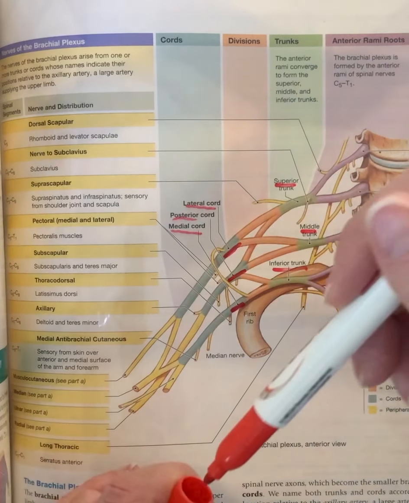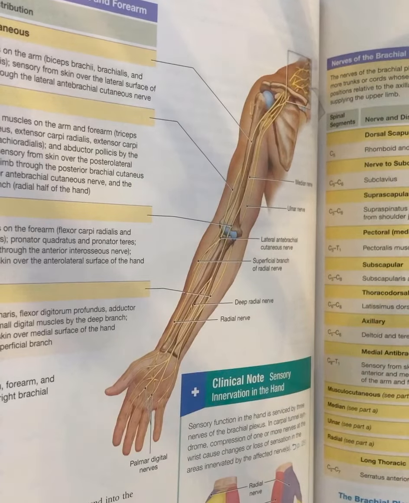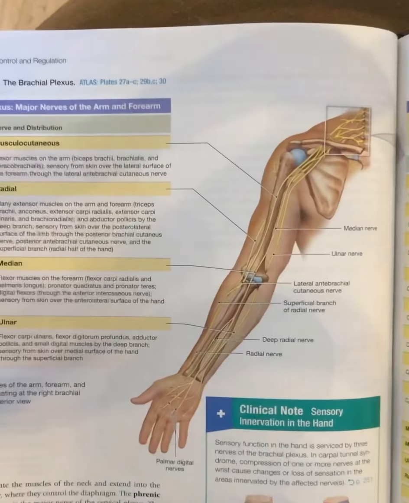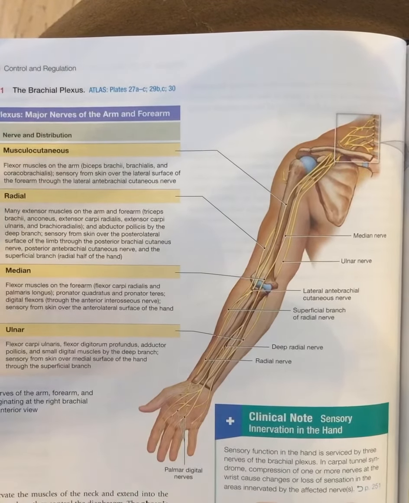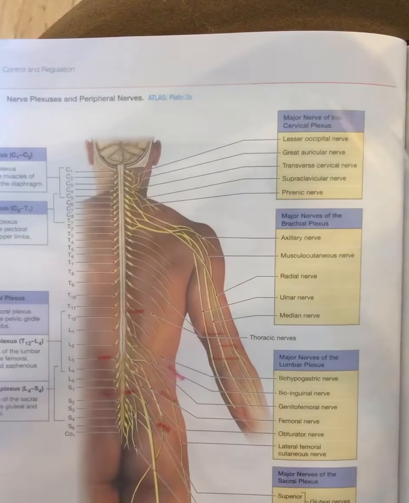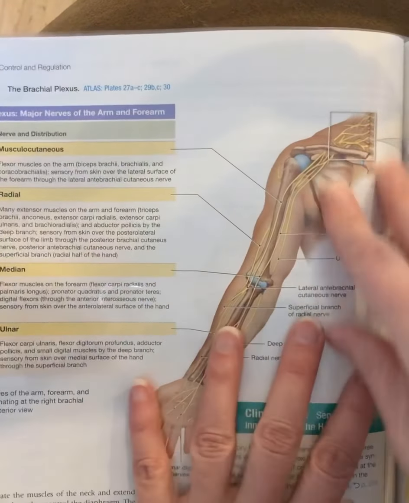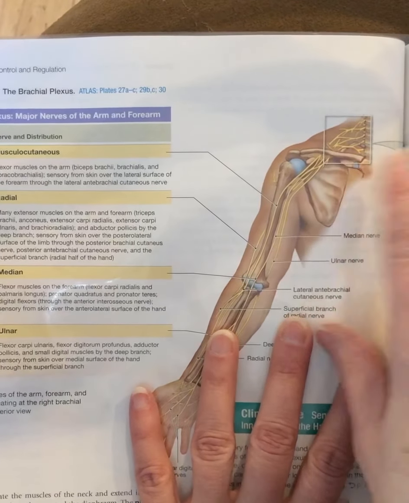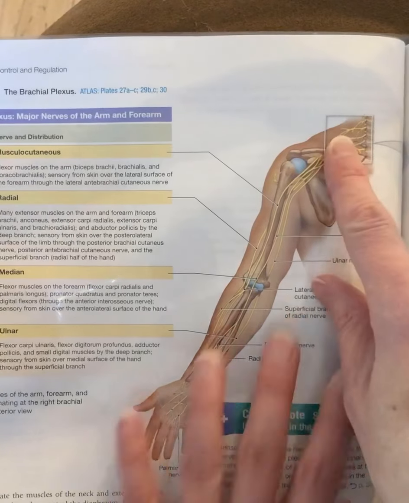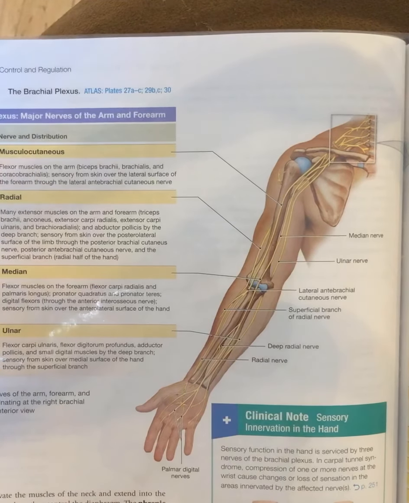All right, so I'm going to then shift over to this page. And then we can identify the actual nerves coming off of this plexus. We just looked at the zoomed in view here. So we can take a look at these other nerves.